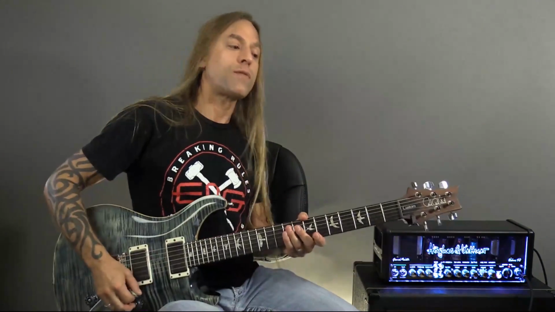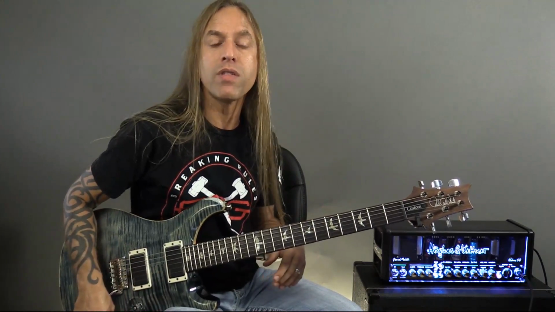Second part of this is learning how to see chords across the guitar. This is really, really important as well. So if you think about it, if I wanted to play a song, let's say I was playing the rhythm part to this song.